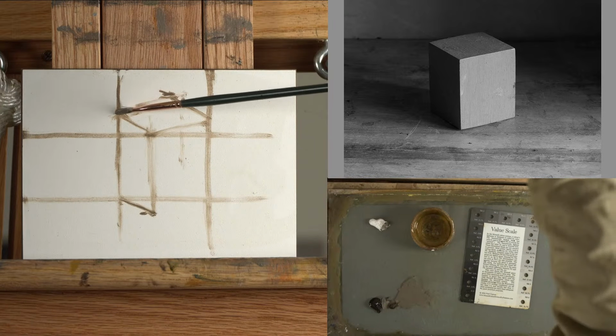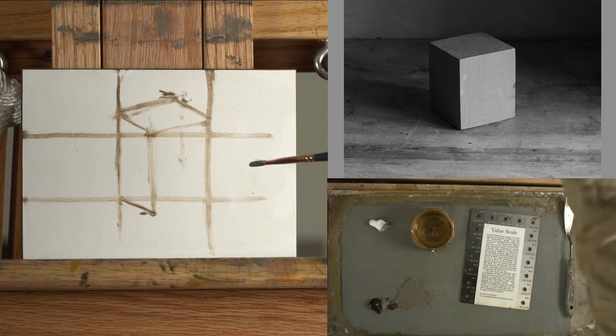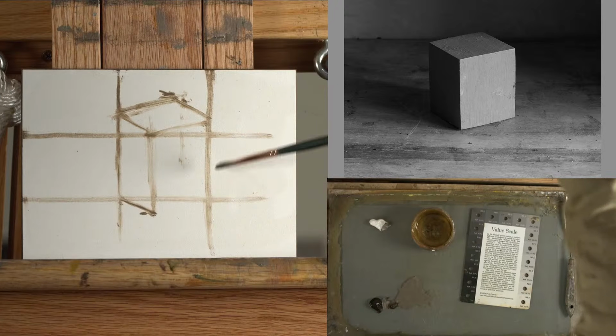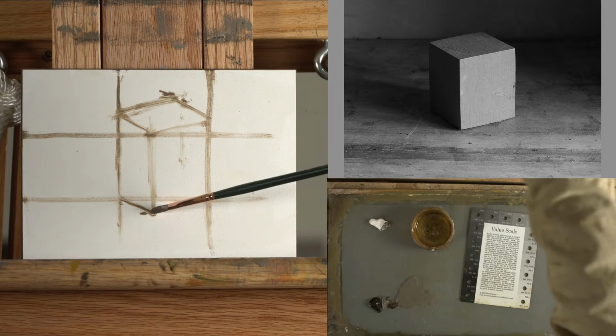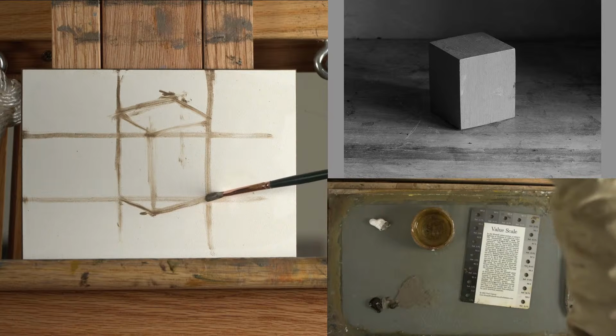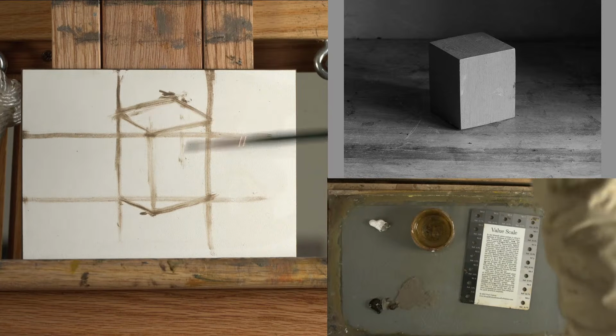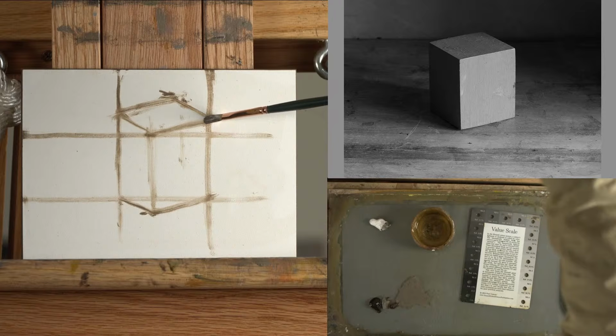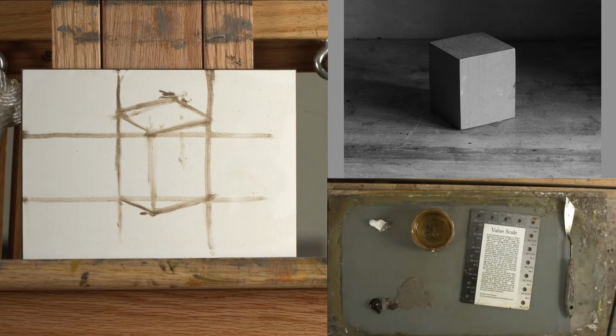Mine's awful, actually. Looks really out. This corner's going to go up to about there. It'll do. It'll be fine. Don't worry. It'll be fine. So that's basically where the cube sits.